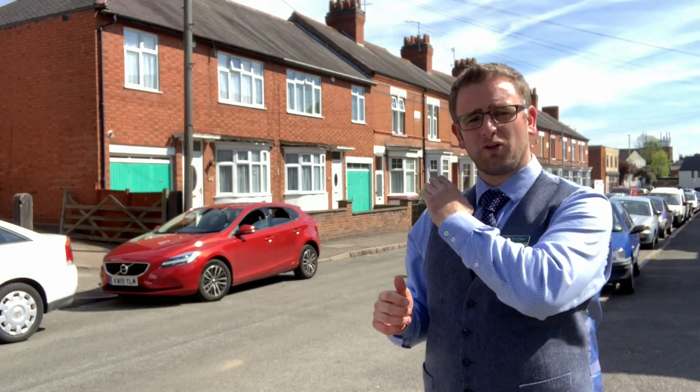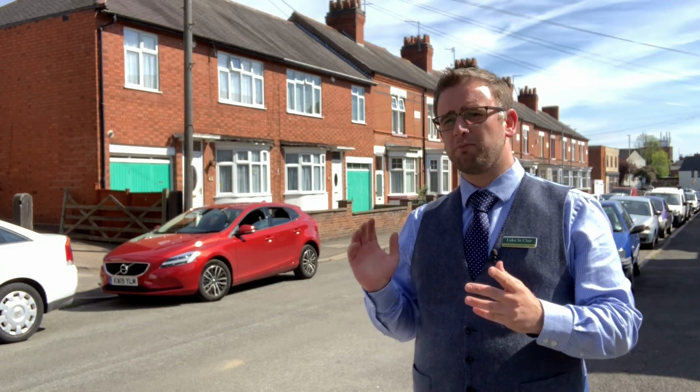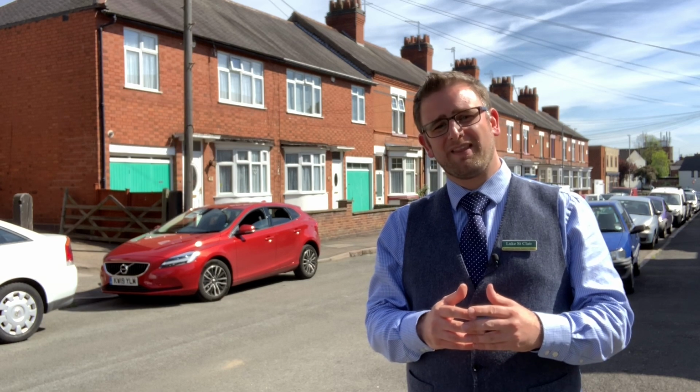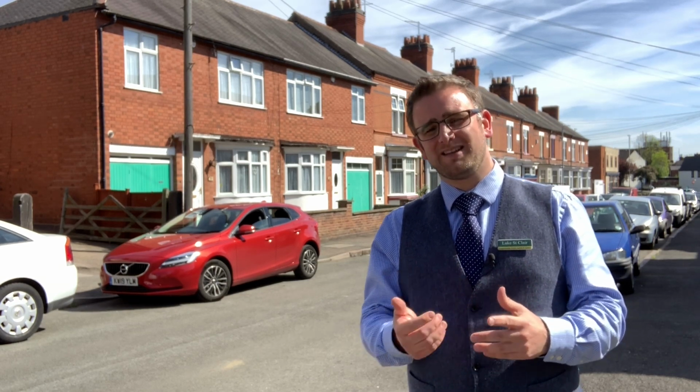Now typically along this street there is a mixture of housing. Just behind me we've got the Victorian terraced homes, but as we move further up the street we have got the 1940s to 1950s and 60s semi-detached homes. Let's have a look at one of the most recent sales that has happened along Spencer Street, and that's number 12, that completed in June of 2018, and that sold for £170,000.